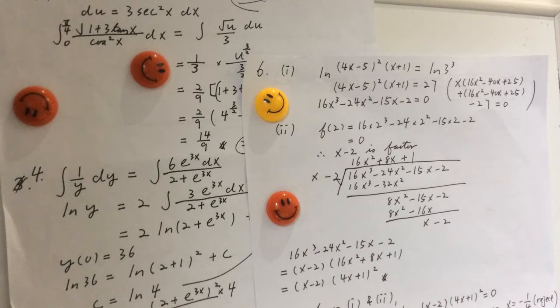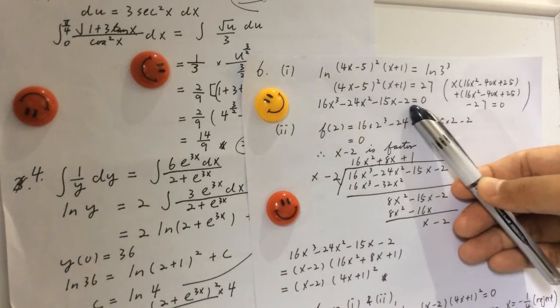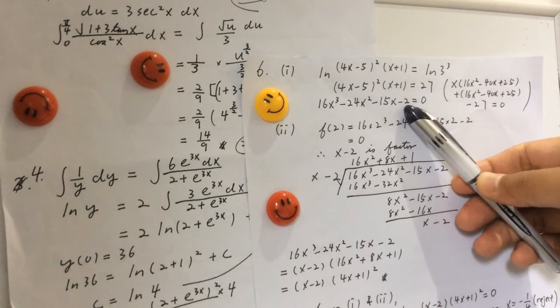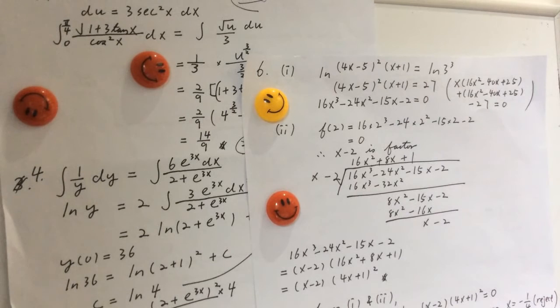Factor theorem. We need to try different combinations for the constant terms before we use the factor theorem. Negative 2 gives several combinations, like negative 2 multiplied by 1 or 2 multiplied by negative 1.